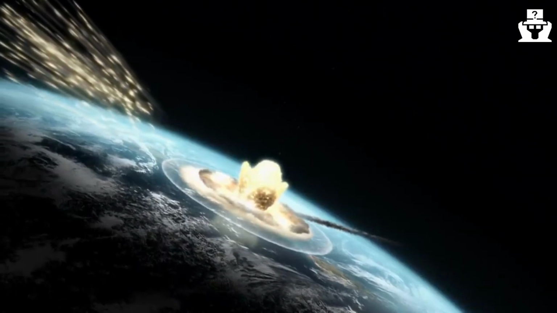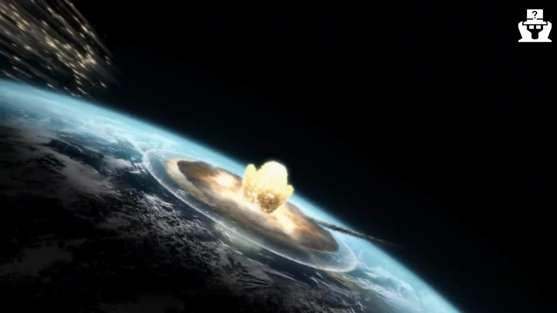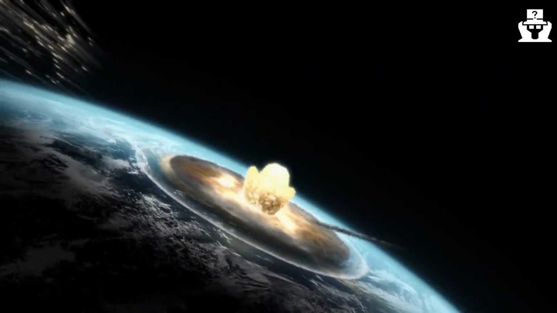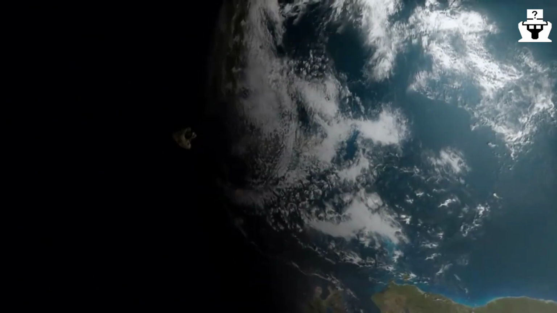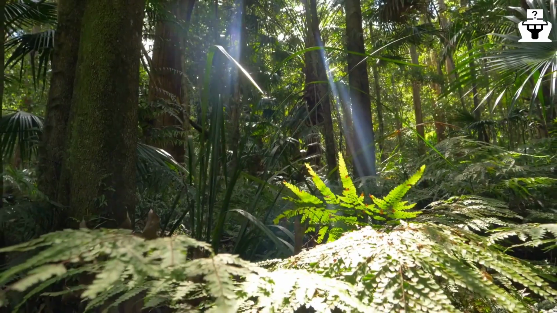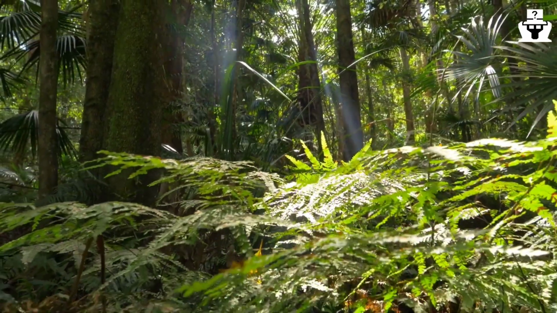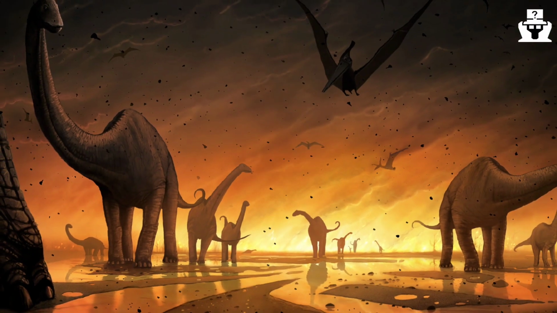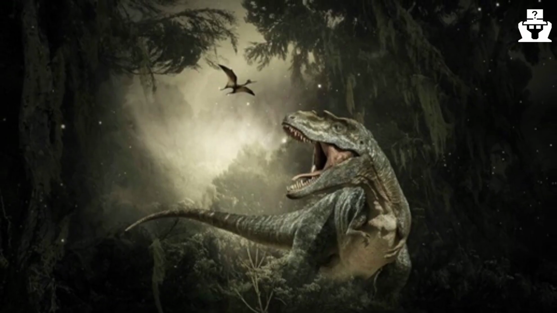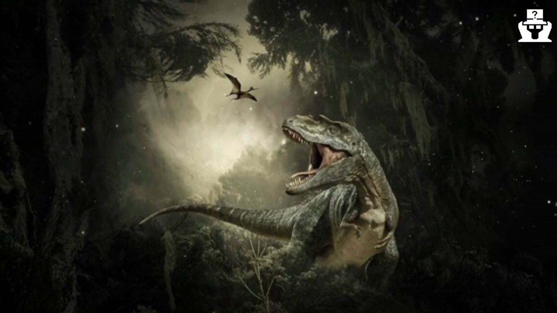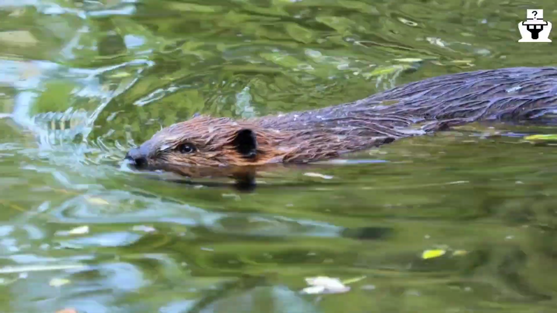On land, the effects of the impact were equally devastating. The wildfires and shock waves caused immediate damage, killing off many large animals like the dinosaurs and their relatives. But the long-term effects of the global cooling were even more deadly. The reduced sunlight and lower temperatures disrupted food webs and led to the widespread extinction of many plant and animal species. The only survivors were the small, adaptable creatures like rodents, birds, and some reptiles that could survive on a limited diet and endure the harsh conditions.